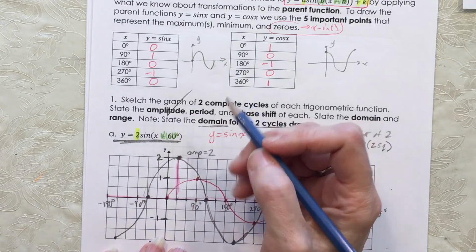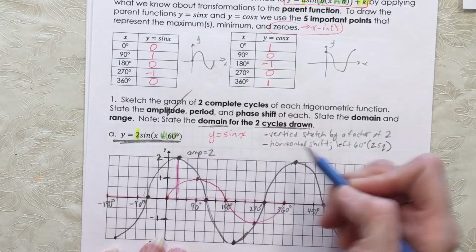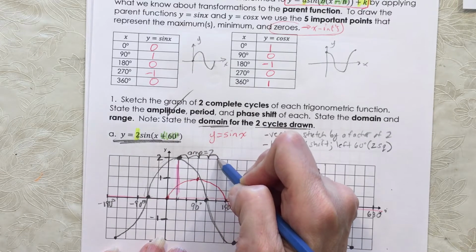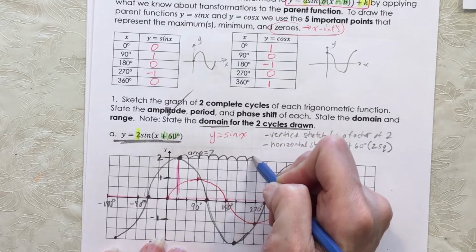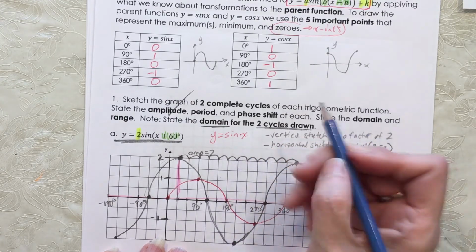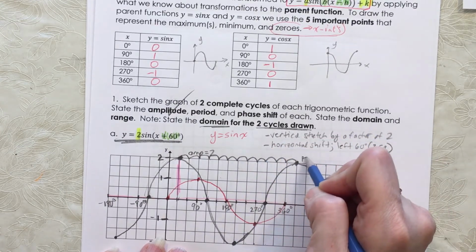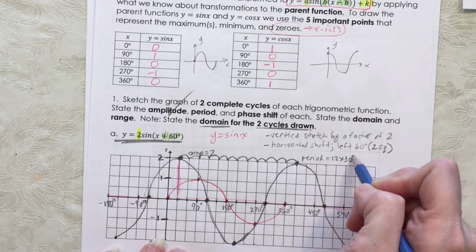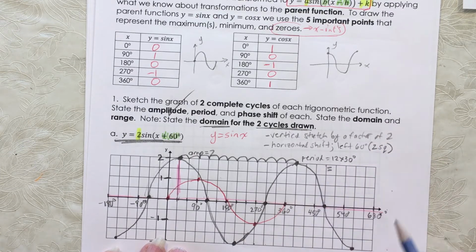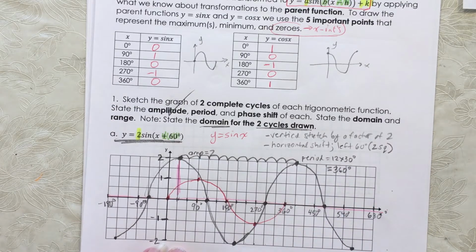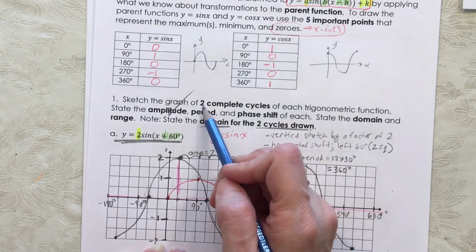So maximum to maximum is always going to be 1 cycle. So I'm going to count the number of squares here. Watch me. So here's a maximum. There's my next maximum. 1, 2, 3, 4, 5, 6, 7, 8, 9, 10, 11, 12 squares. So my period is going to be 12 squares, but each square is worth 30 degrees. And 12 times 30 degrees is 360 degrees. So the period is 360 degrees. So now I've done period as well.